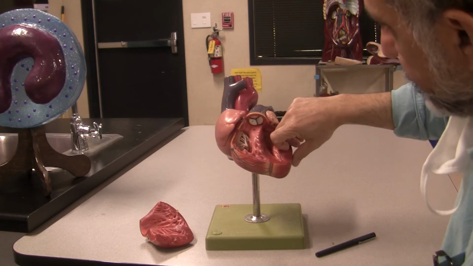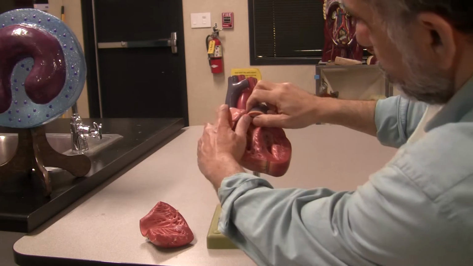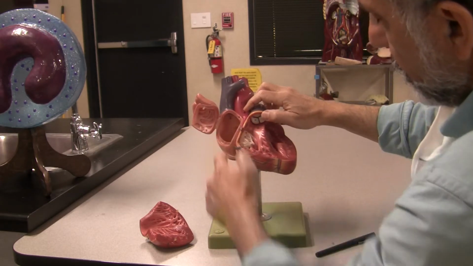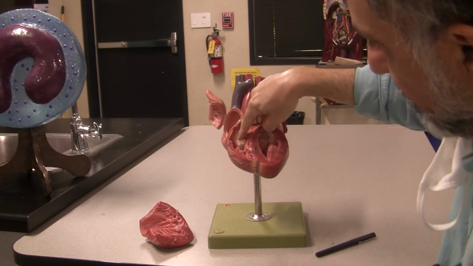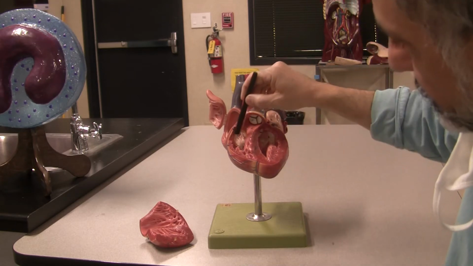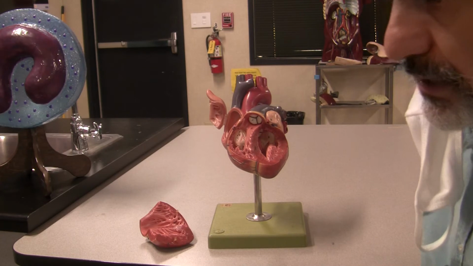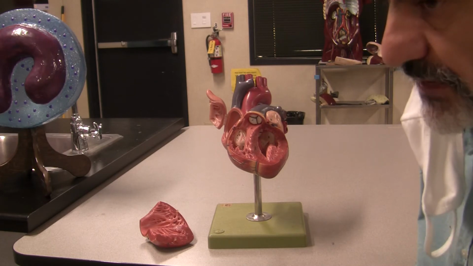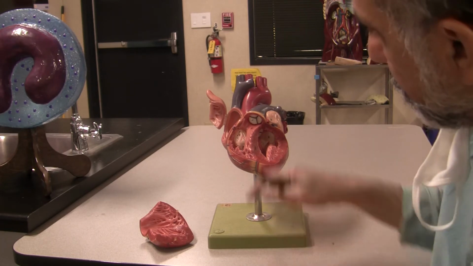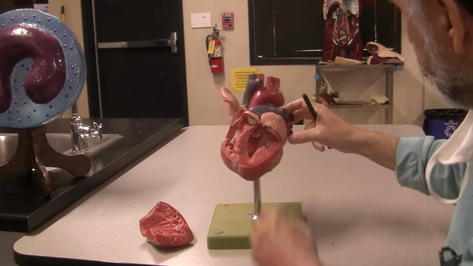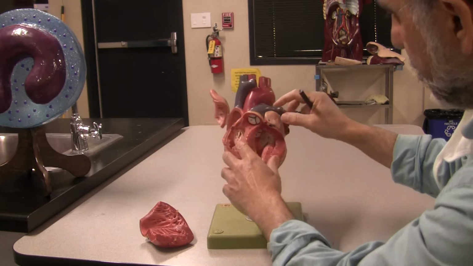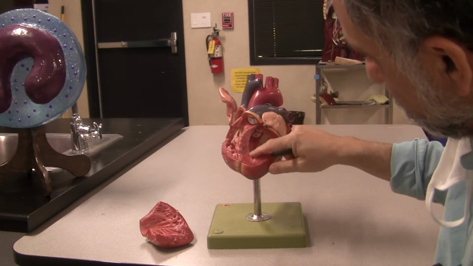Between the right atrium and right ventricle, there is a valve. That valve, the white stuff, is called the right atrioventricular valve. Same for the valve between the left atrium and left ventricle.